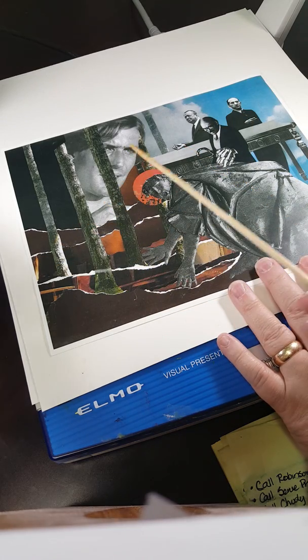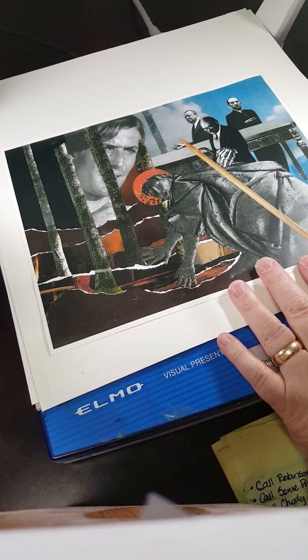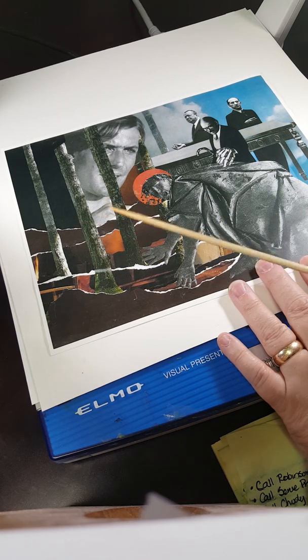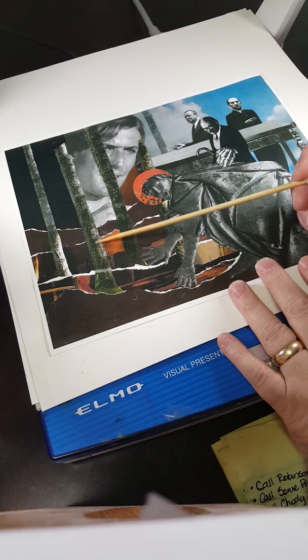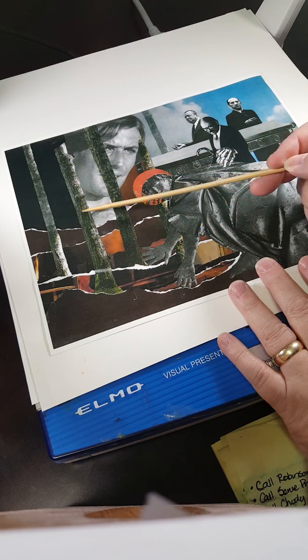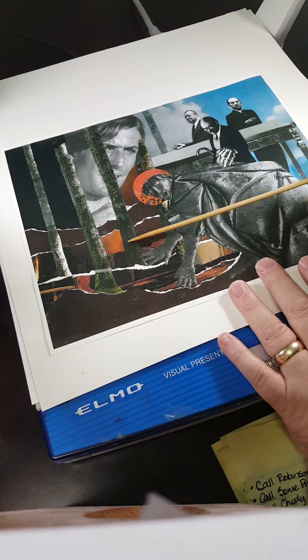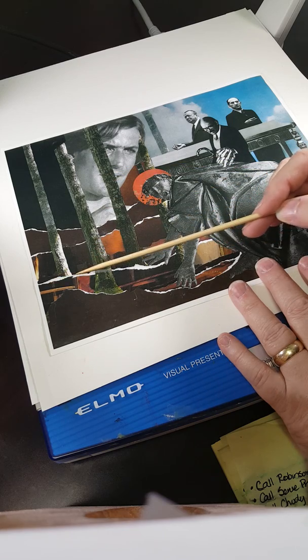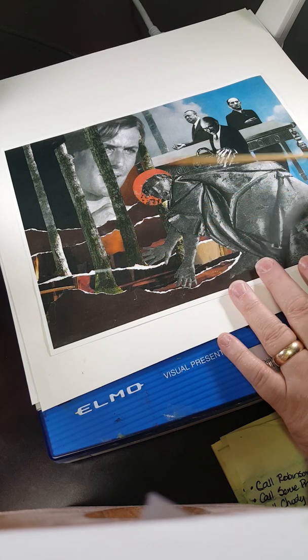Textures are a very severe contrast here in that we have smooth tabletop, clear, open areas of the sky, and yet here we have the rough, natural texture of a tree. We have, again, these rougher textures that we see in the torn paper.